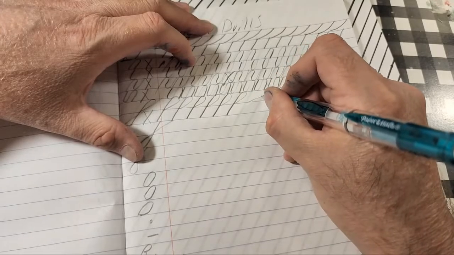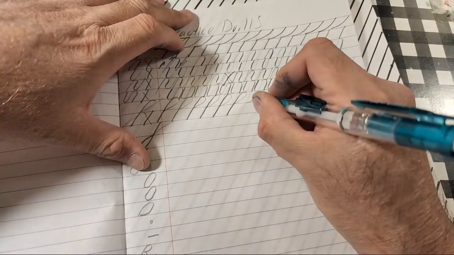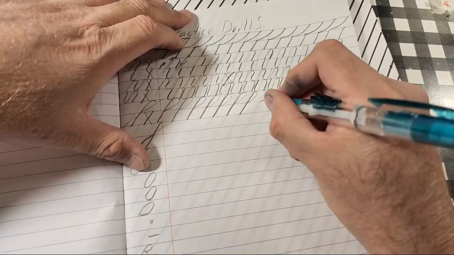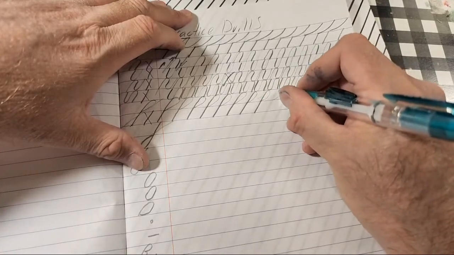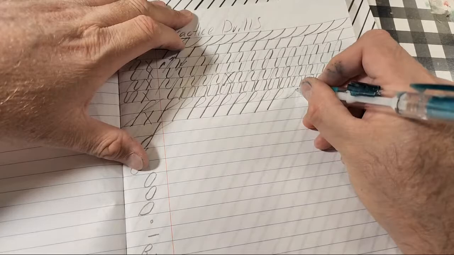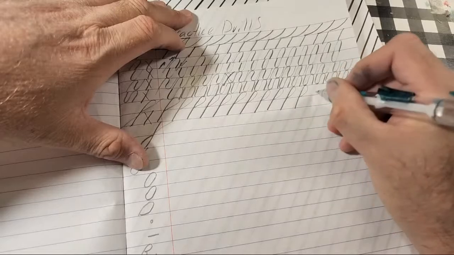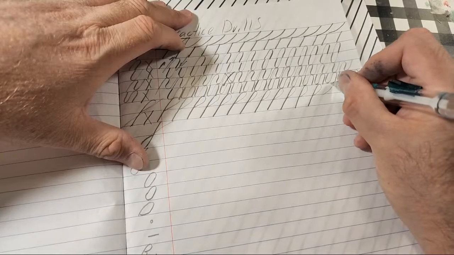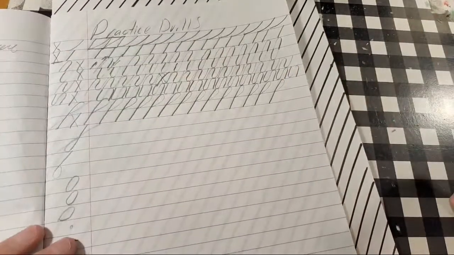And we don't have to go all the way over. If you go about halfway, and then come around and down, you'll only use about half of the space. Around, down, up, over, around, down. One more for good measure. Up, over, around, down. Okay.